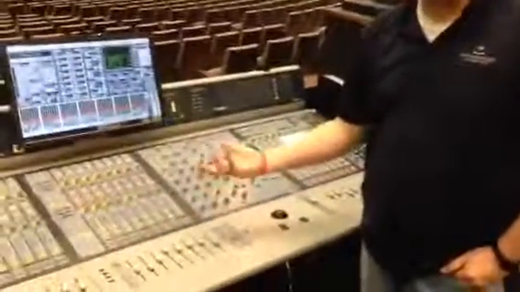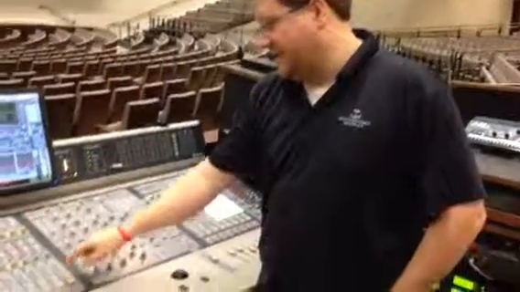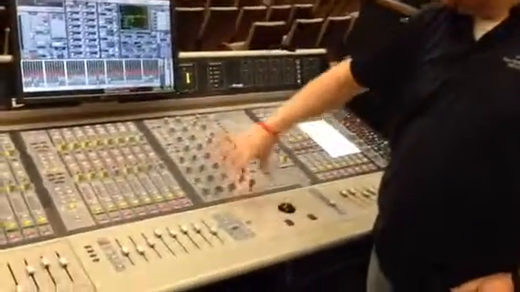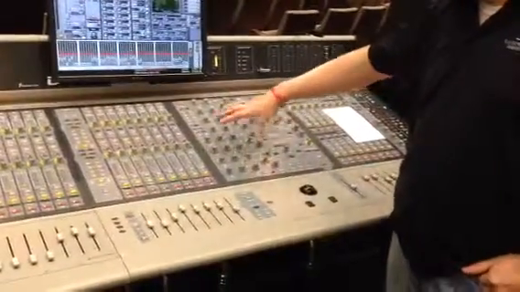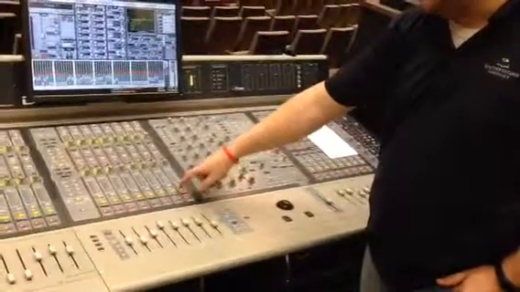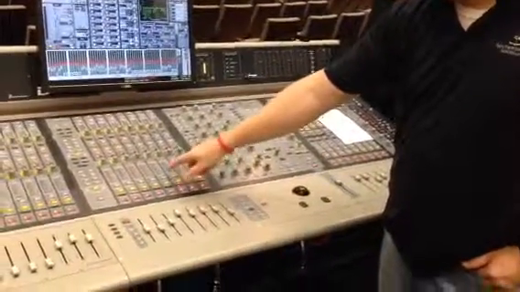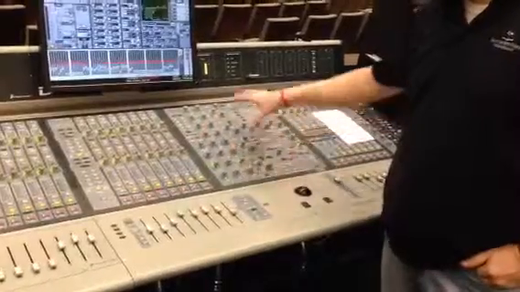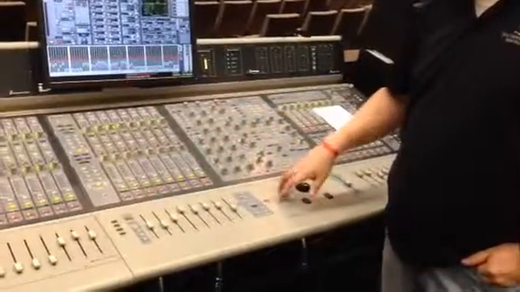Strips is a digital representation of what you've got on an analog board. Everything is right here. If I select this channel, the channel strip section is right here. This is everything that pertains to this one channel that I've got selected. Whatever one I select, it'll adjust this section right here.